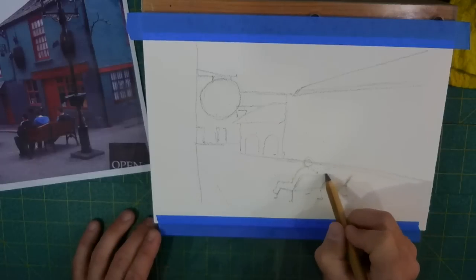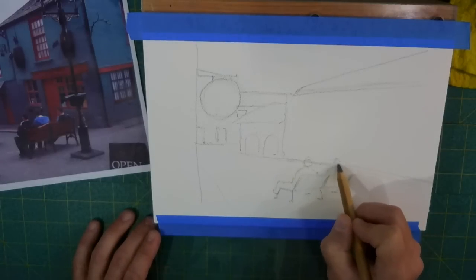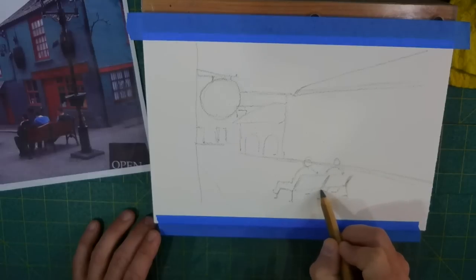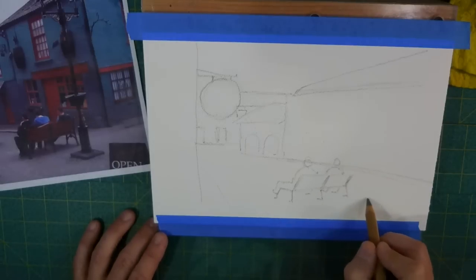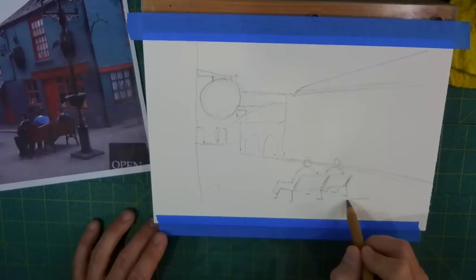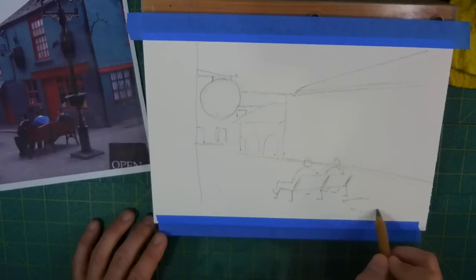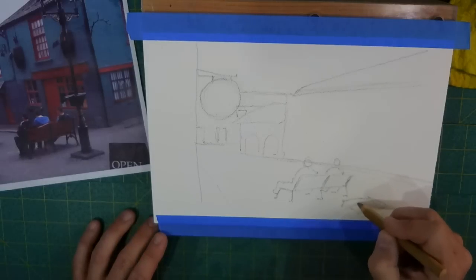I know we've got a couple of people sitting on it. There's one. Maybe we'll just make it two people sitting on the bench. There's a foot down there. And we've got a nice lamp post that comes up here.